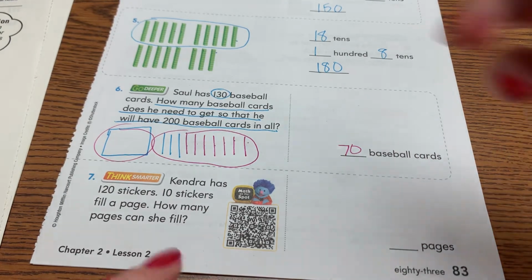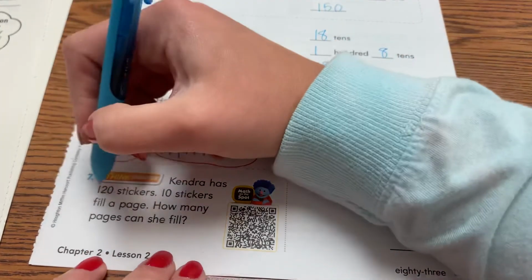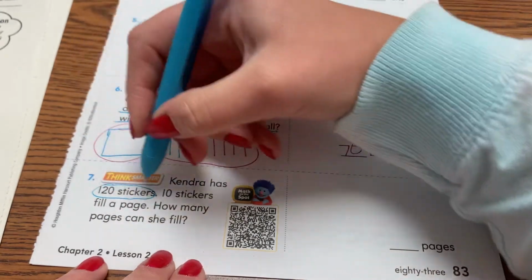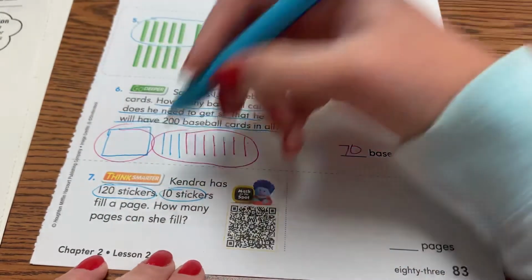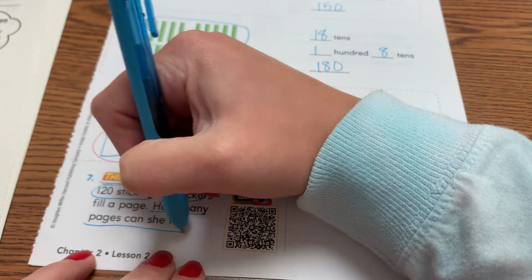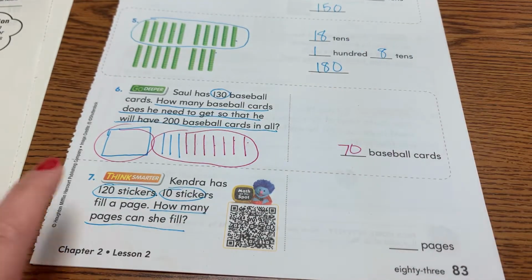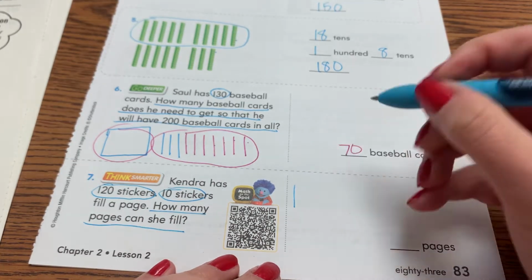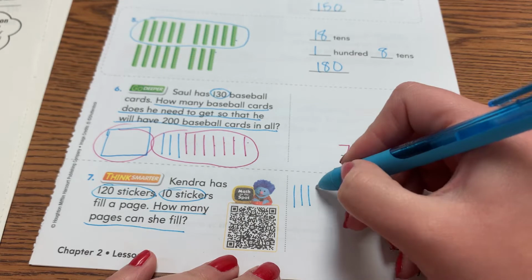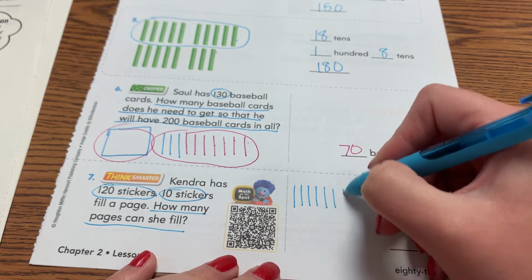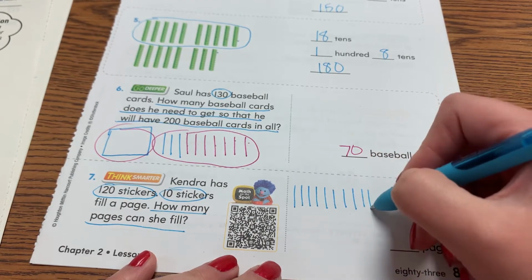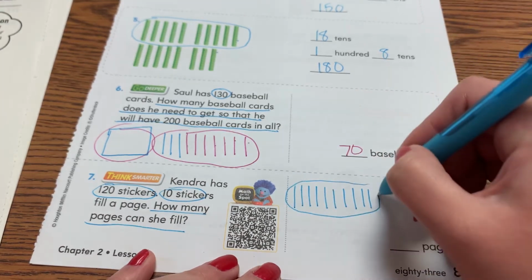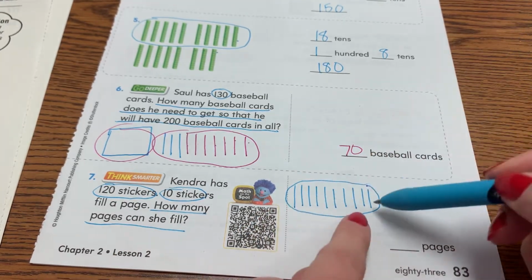Kendra has 120 stickers. 10 stickers fill a page. How many pages can she fill? Okay, she has 120 stickers. 10 stickers fill a page. So 1 page, 2, 3, 4, 5, 6, 7, 8, 9, 10. That makes up 100. So that's 10 pages.